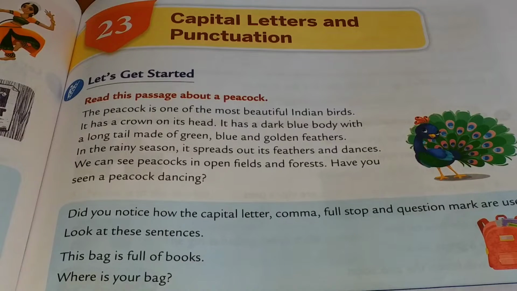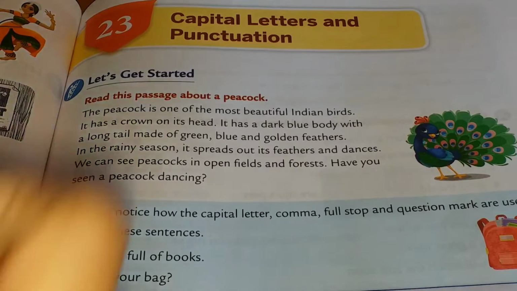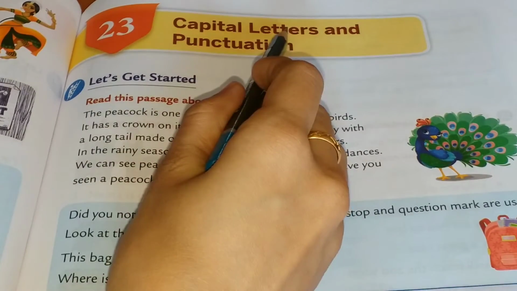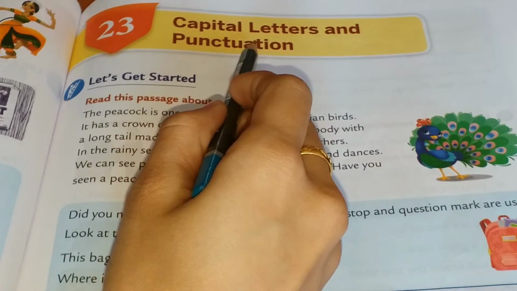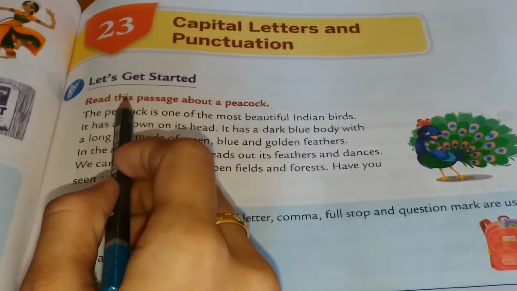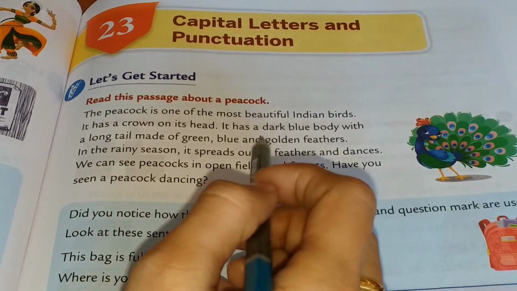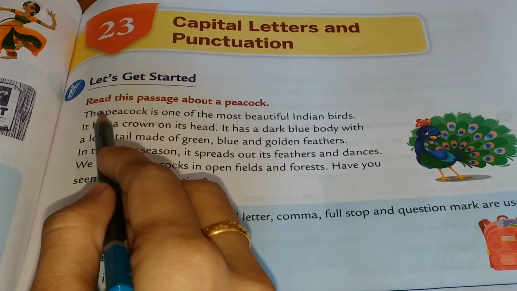Good morning, dear children. Today I'll teach you lesson 23 of English grammar, that is capital letters and punctuation. Okay? First, we'll read this passage about a peacock, children. So pay attention over here.